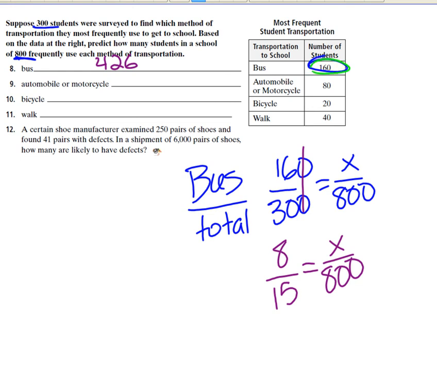If you look, 160 kids took the bus. How does that relate to the amount of kids that took a car? It's half as much. So what's going to be true about when we have 800 kids? It's going to be half of this, which would be about 213. How does walking relate to kids who took a car? Is half. 40 is half of 80.